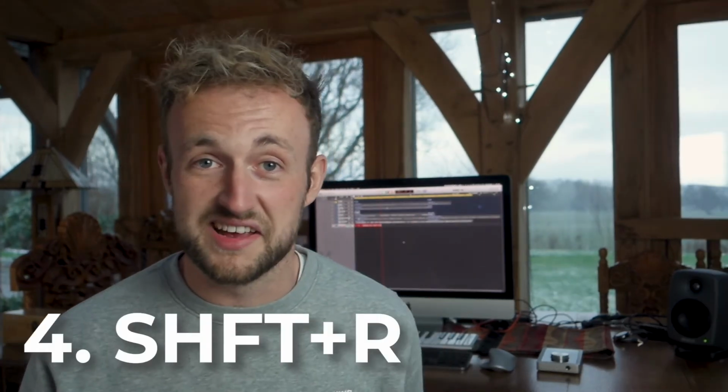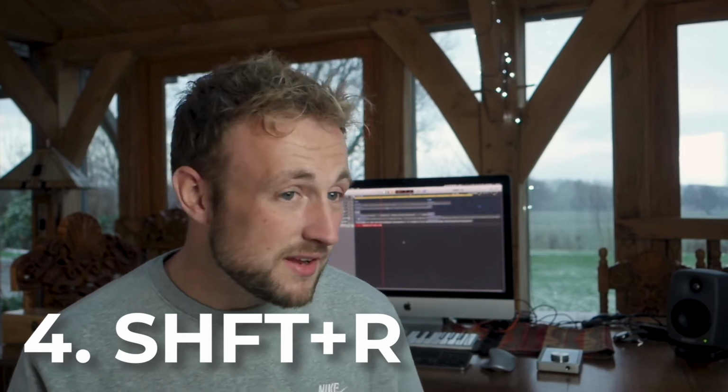Number 4 is a shortcut that I've learned fairly recently, and I wish I used it more because it's so useful when you remember to use it. It's a feature that Logic's got semi-recently, but Ableton's had for years, and I've always wished Logic had it. Basically, how often are you playing along on your keyboard to your song and you're like, damn, that was such a good take. I wish I could have recorded that, and you didn't record it.